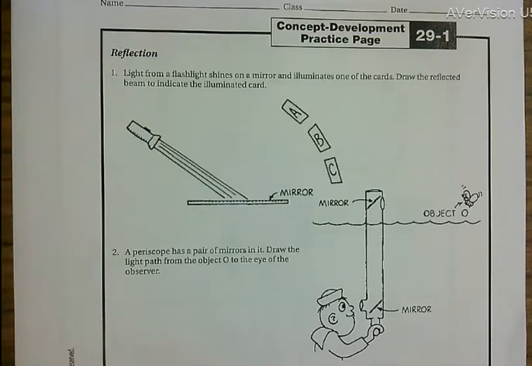Remember, the law of reflection states that the angle of incidence and the angle of reflection are equal to each other. The incident ray, the normal, and the reflected ray all lie in the same plane. The law of reflection applies to both partially reflected and totally reflected waves. Remember, the incident ray is the incoming ray, and the reflected ray is the ray that is coming off of the surface.